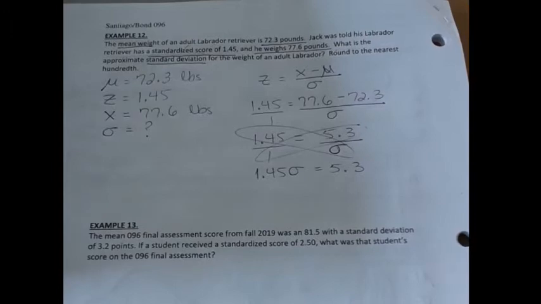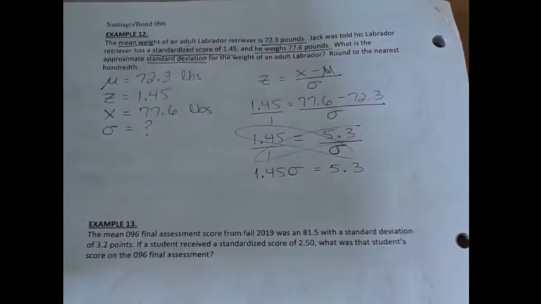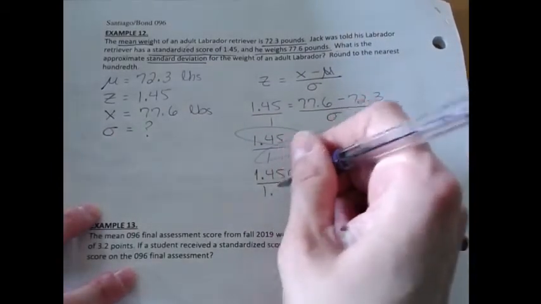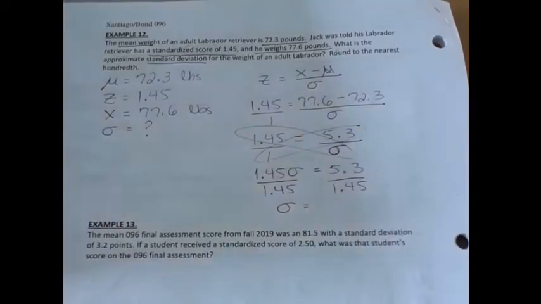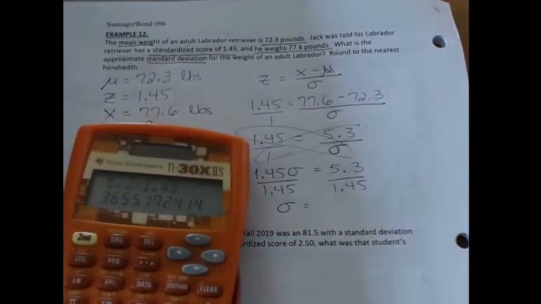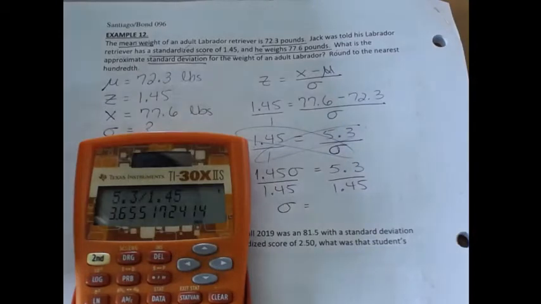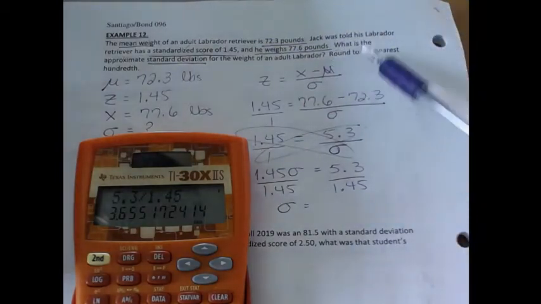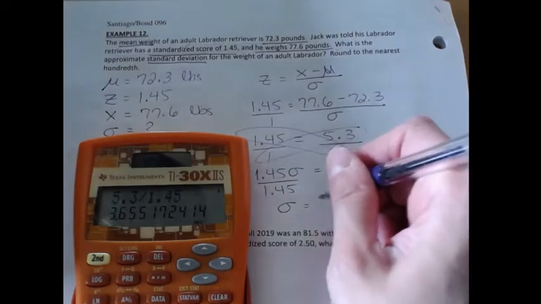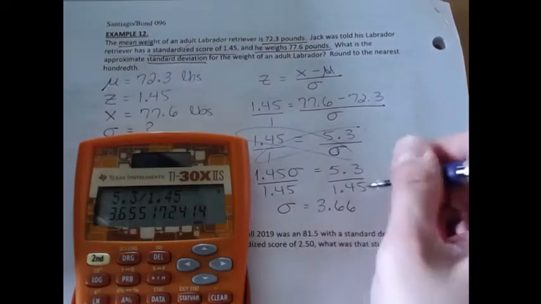We want to solve for sigma, so since it's 1.45 times sigma, we're going to divide both sides by the coefficient in order to get sigma by itself. When you take 5.3 and divide it by 1.45, you get a value for sigma of 3.655, etc. According to our word problem, it has asked us to round to the nearest hundredths, so two places after the decimal. So to the nearest hundredths implies that our standard deviation for the population would be 3.66 pounds.